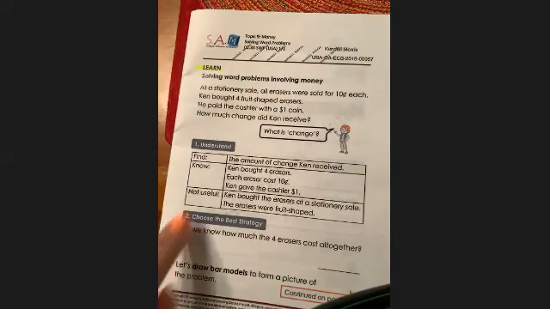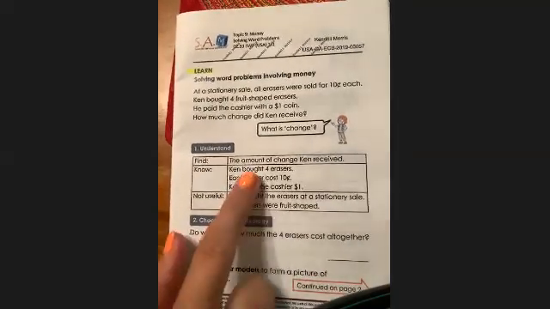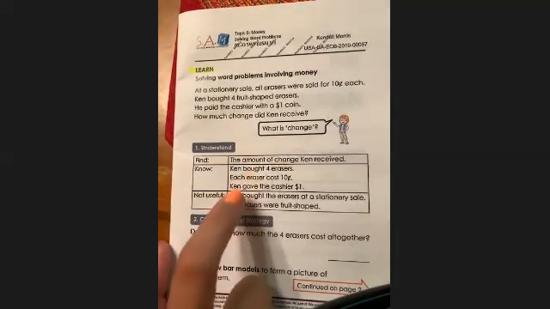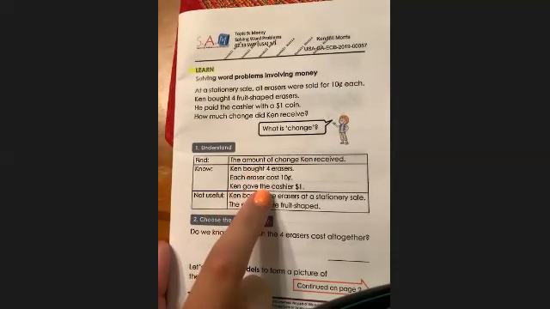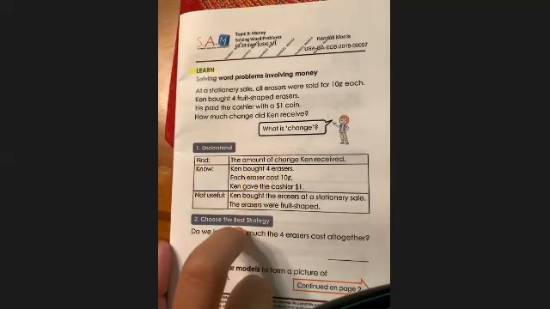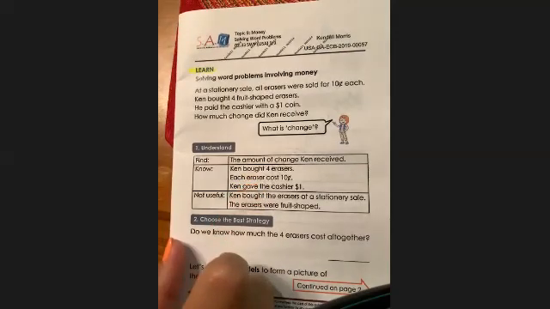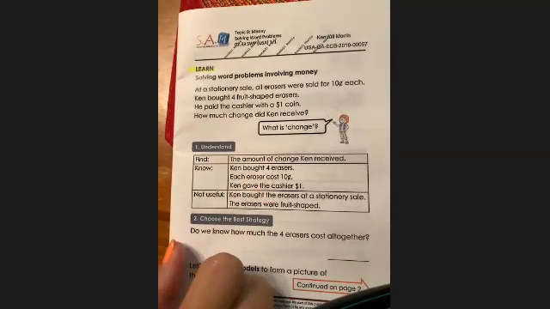All right, so here in our understand, what we have to find is the amount of change that he received. What we know is that he bought 4 erasers, each eraser cost 10 cents, and he gave the cashier $1. Sometimes in word problems, they give us things that we don't need. In this one, it's just that he bought the erasers at a stationery sale, and the erasers were fruit-shaped.